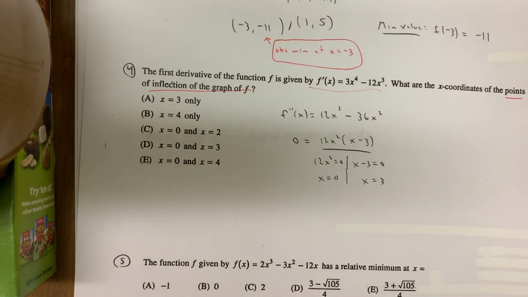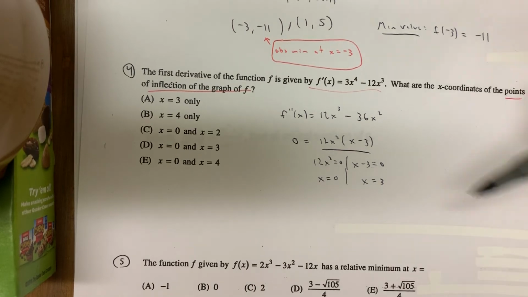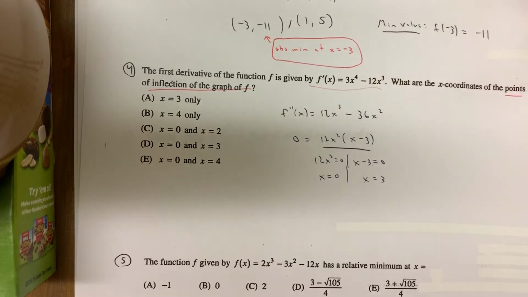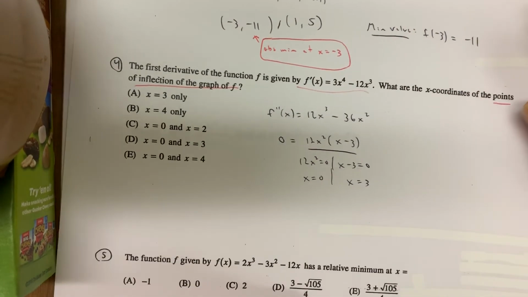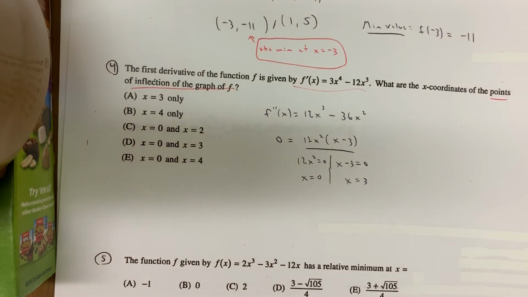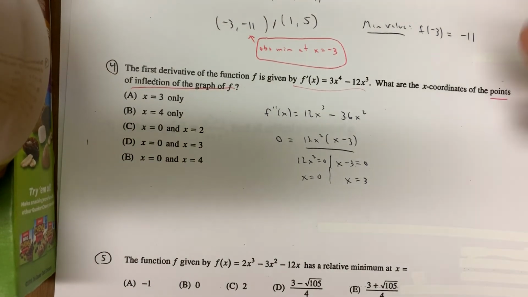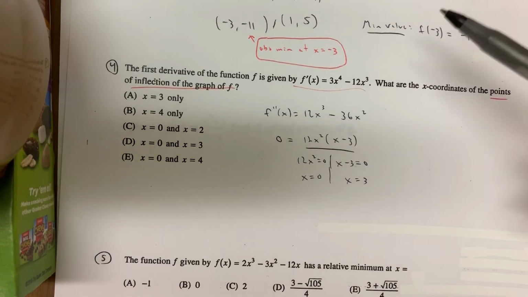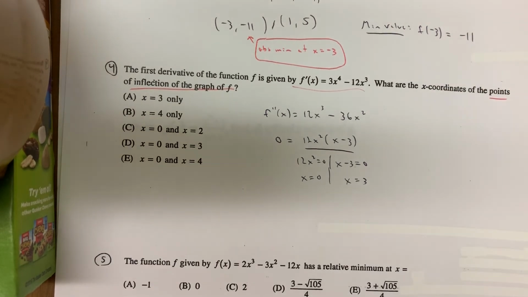And some people, they'll stop right there. And they'll be like, yep, I got my answer. F double prime is equal to 0 at 0 and 3. Must be inflection points at 0 and 3. No. Okay, you have to make sure that there's a sign change. Remember, critical points, it's all about the first derivative being equal to 0 or DNE. After that, you're done. But inflection points, it's about the second derivative first equaling 0 or DNE. Then there must be a sign change in the second derivative.